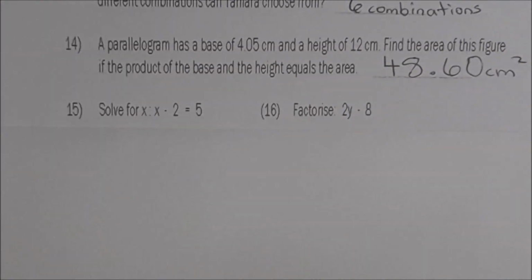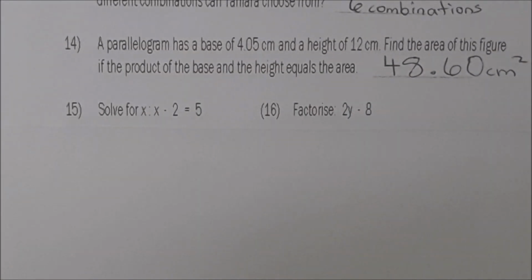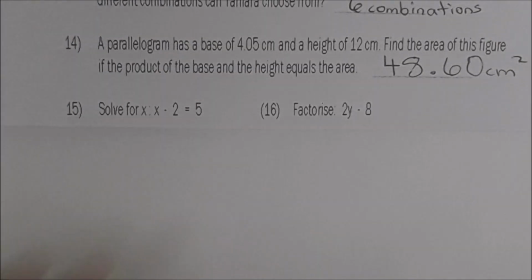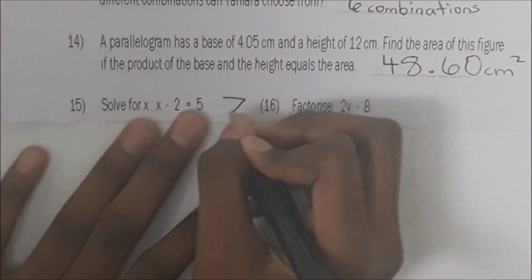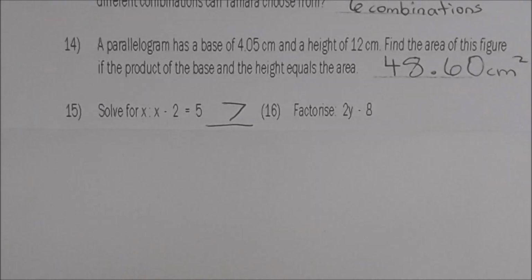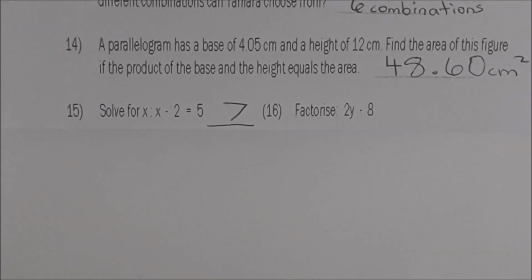Okay, we're nearly done. Go to number 15, Rafaela. Read it. Solve for x. x minus 2 equals 5. Tell us the answer right away because it's straightforward. What's the answer? 7. So put 7 at the back of that and put a line under it for the answer. Okay, so x take away 2 is 5, and there's a way to work it, just in case you don't remember. Do the working over here for me, Rafaela.